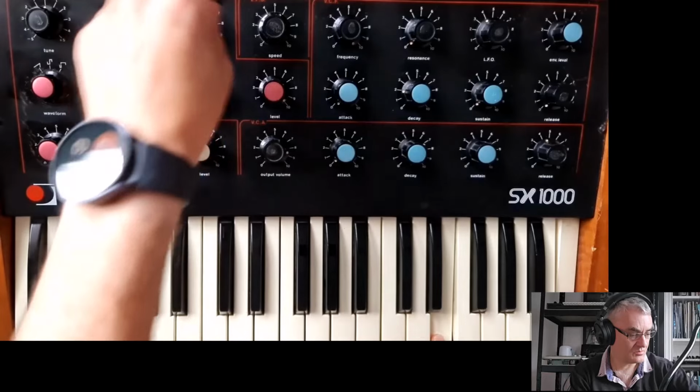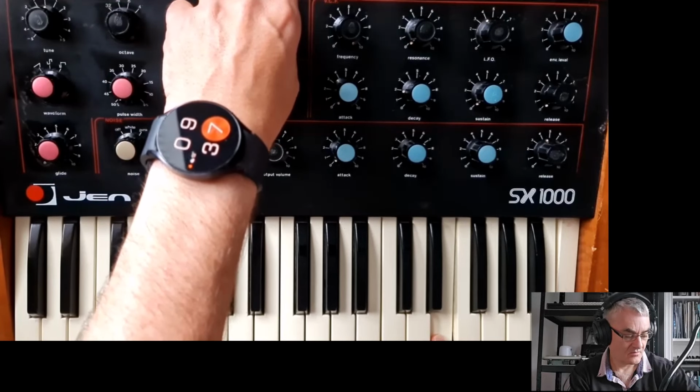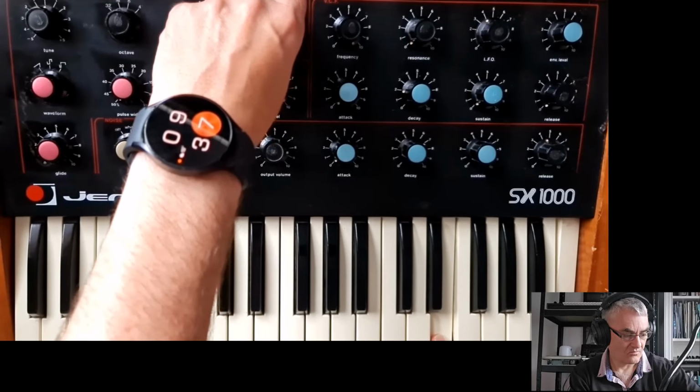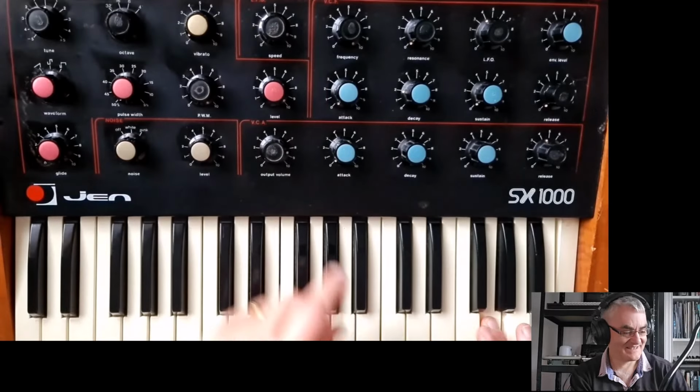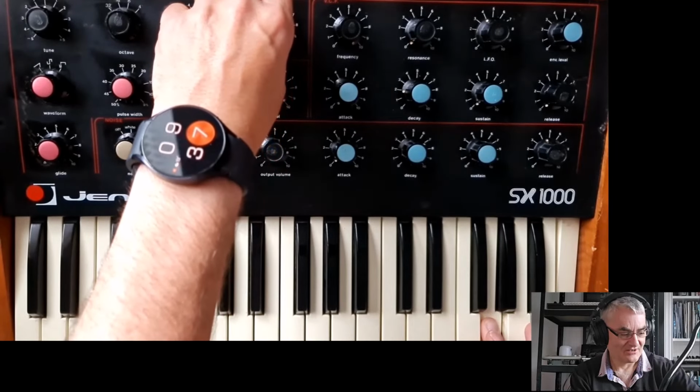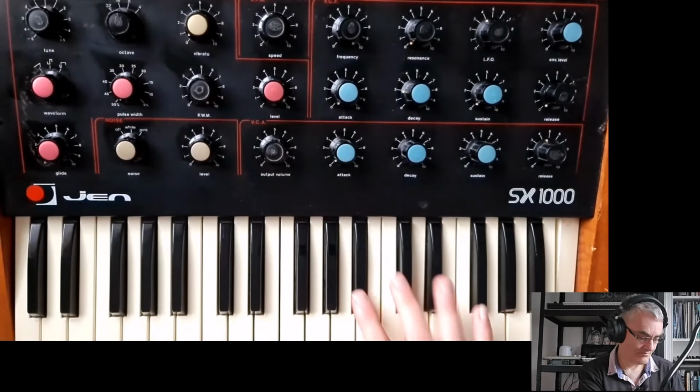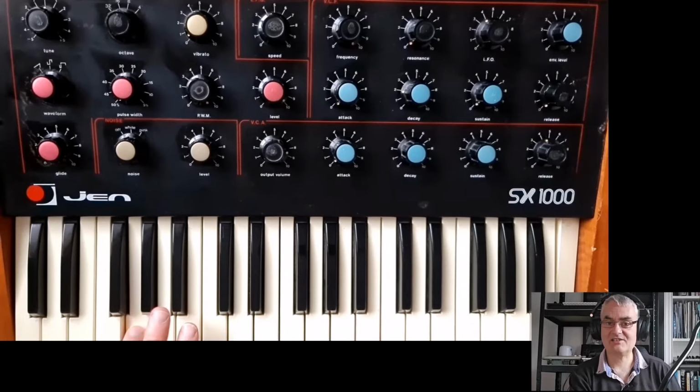Like that, so I can speed this up. So you can have it quite fast. But when you slow it down, you actually get quite a nice deep tone out of it.